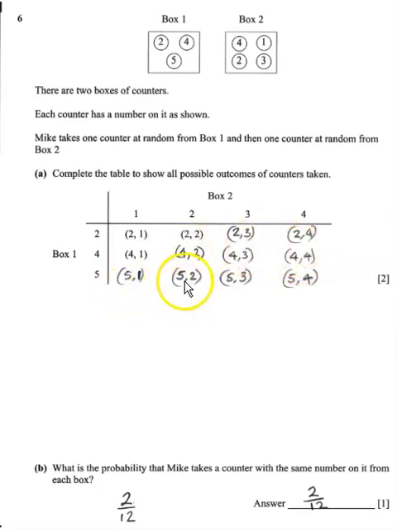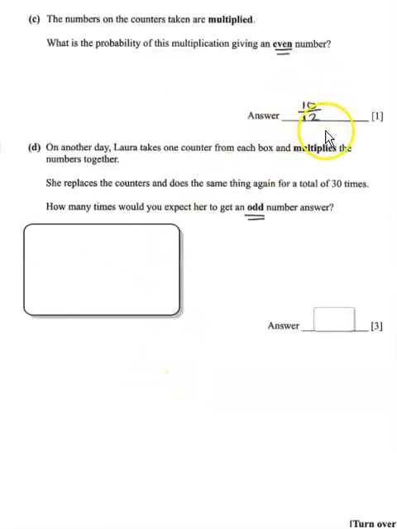And the only other two would be 5 times 2 is 10 and 5 times 4 is 20. So there is 10 numbers in this that, when multiplied together, would give you even. So that's 10 out of the 12, which we have here, and can be cancelled down also.